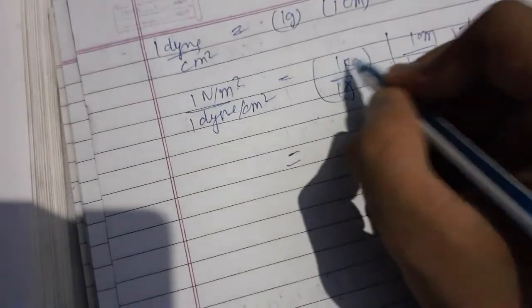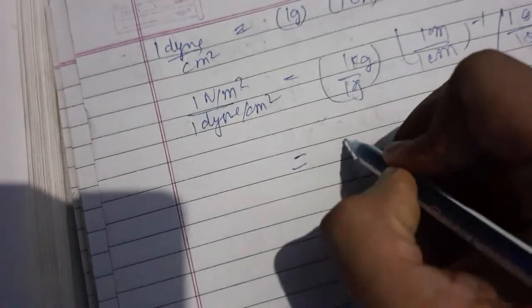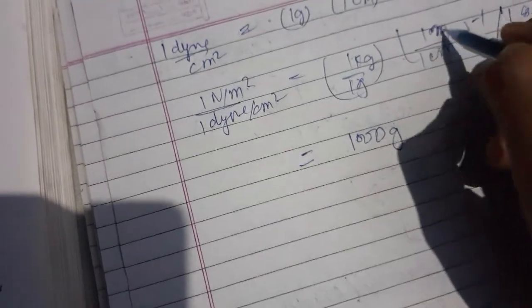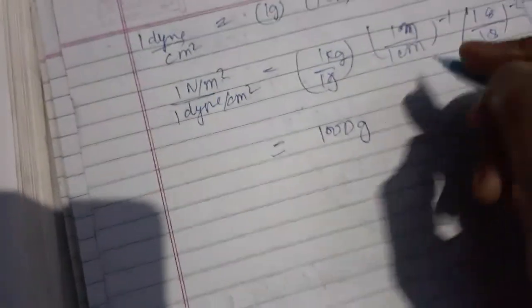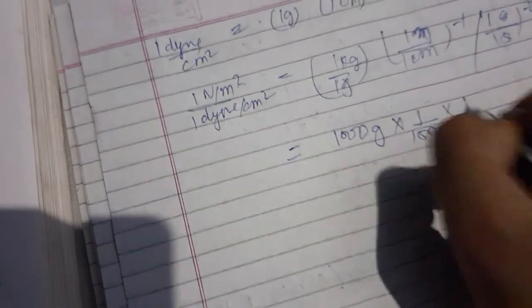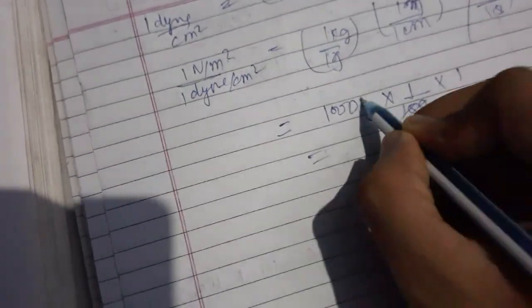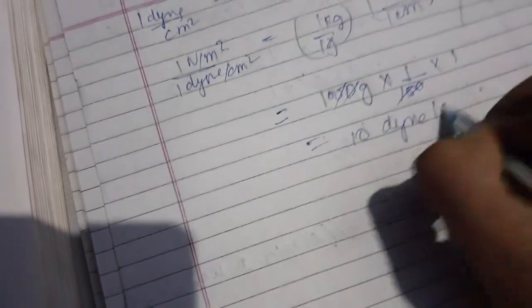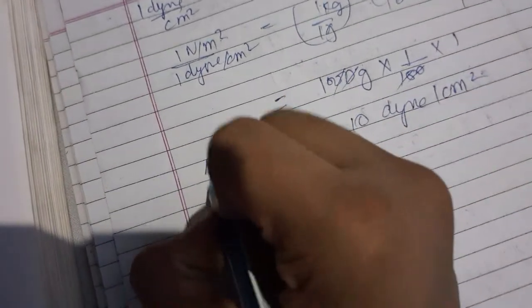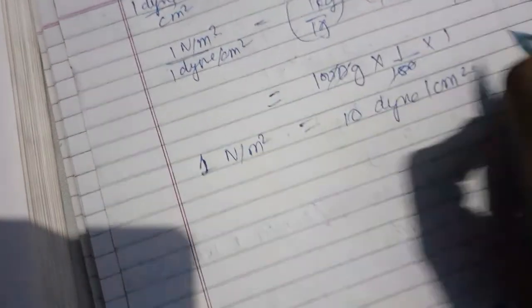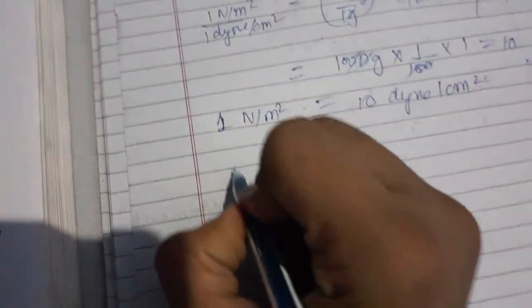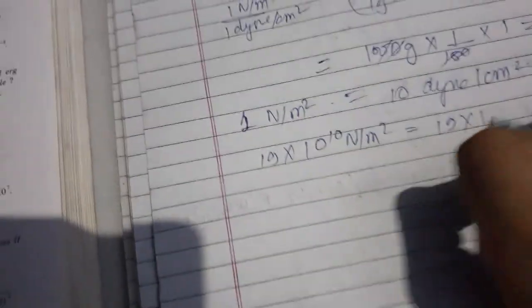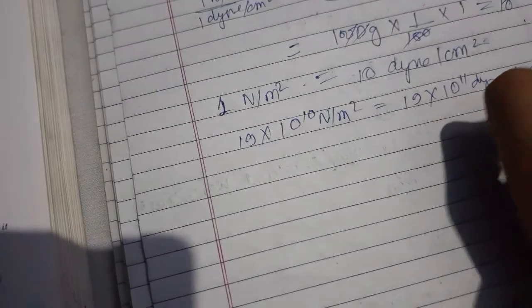So converting the above units into CGS unit, 1000 grams, and meter converted into centimeter, then 100 power minus 1, so this equals 10. So 1 Newton per meter square equals 10 dyne per centimeter square. So we can say that 19 into 10 to the power 10 Newton per meter square equals 19 into 10 to the power 11 dyne by centimeter square.